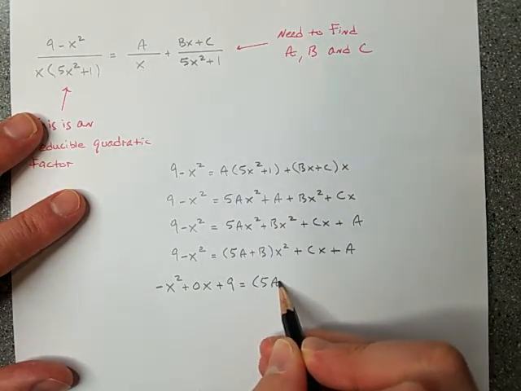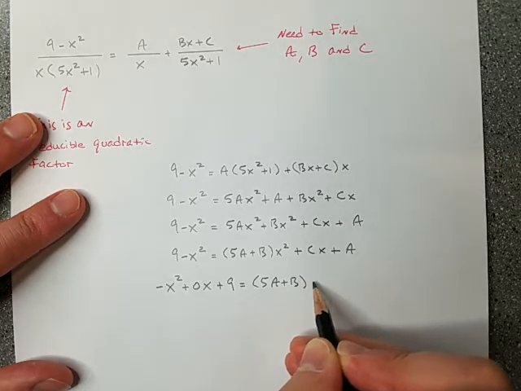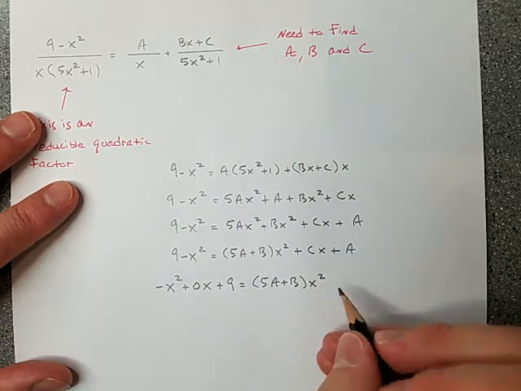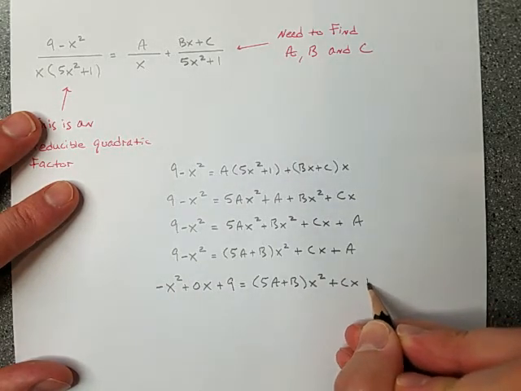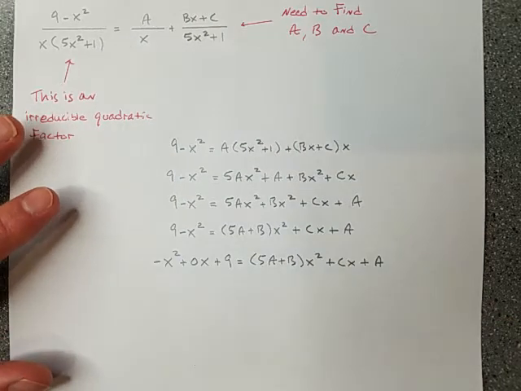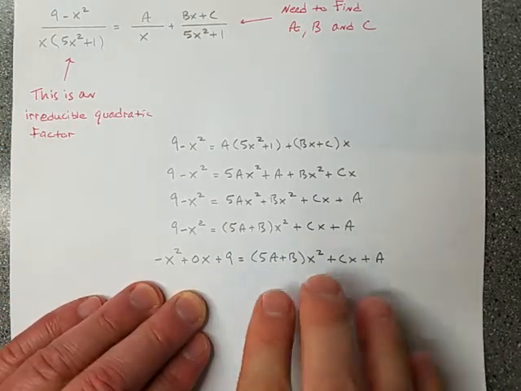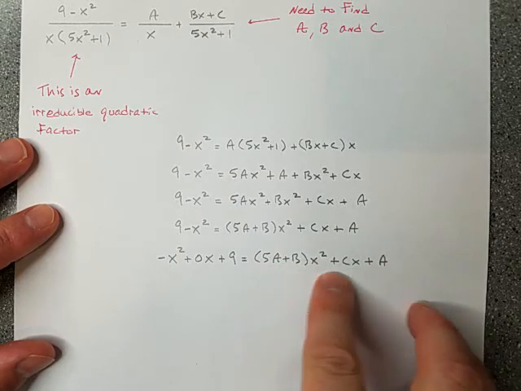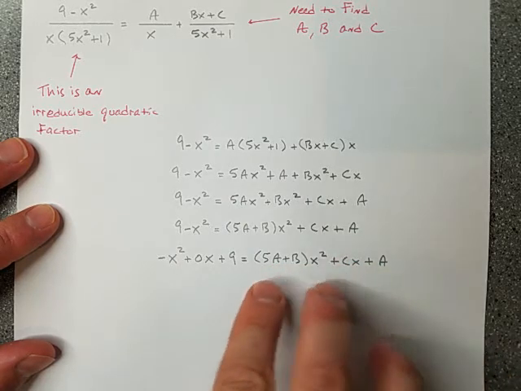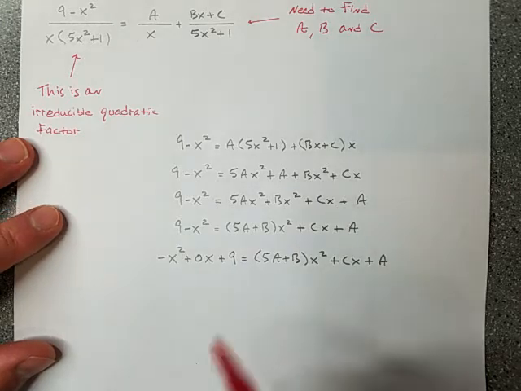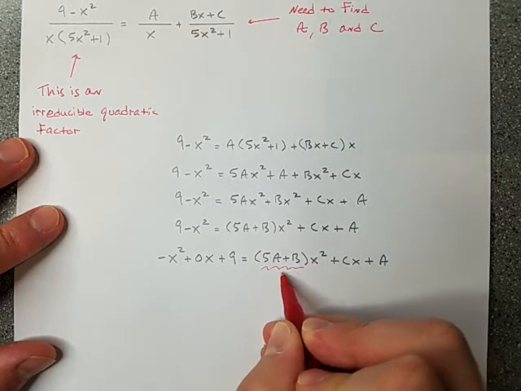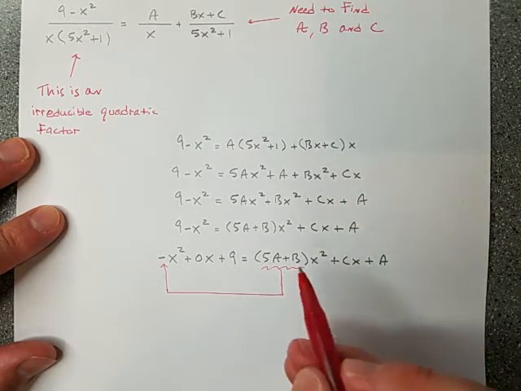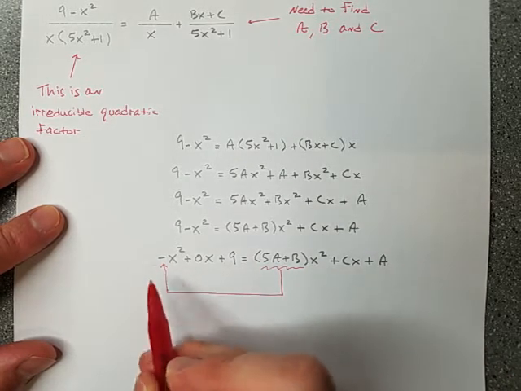Because I got 5a plus b. That's the coefficient of x squared. I get that constant, whatever it is, times x squared, plus cx plus a. All right, now that and that have to be the same. How are a, b, and c going to be such that this and this are the same? Well, this coefficient of x squared, it's going to have to be what? I guess the -1, right? That's going to have to be negative x squared if it's going to match this.